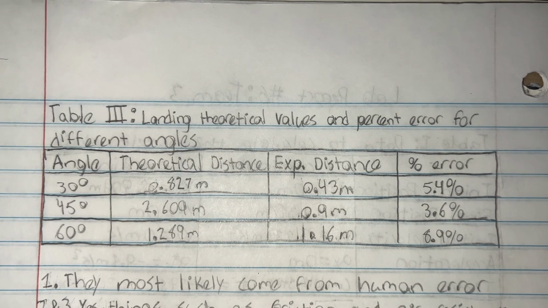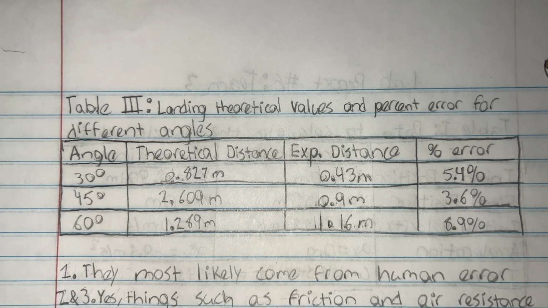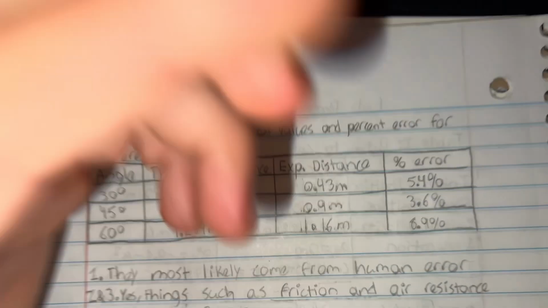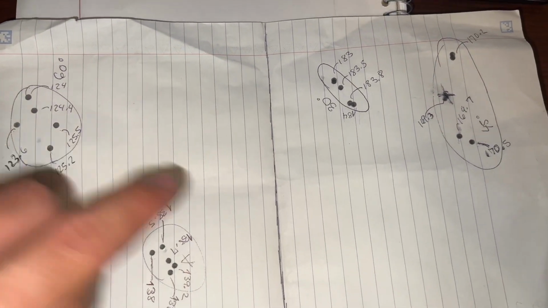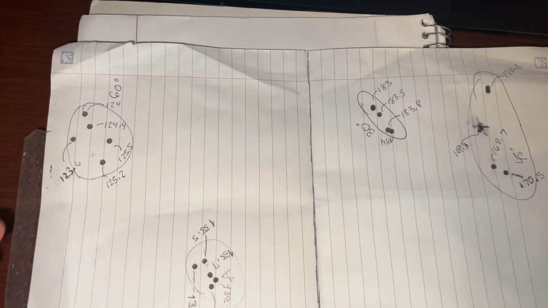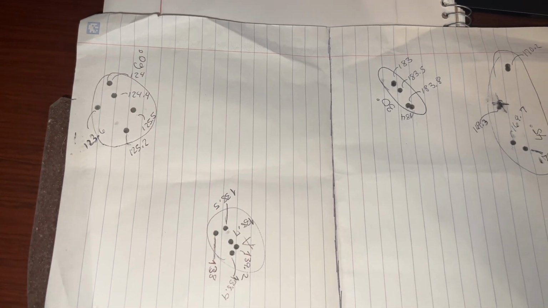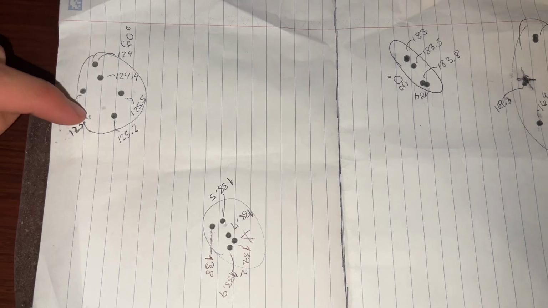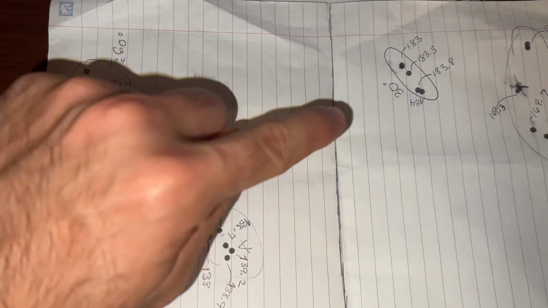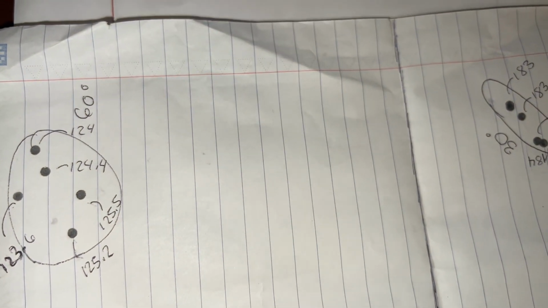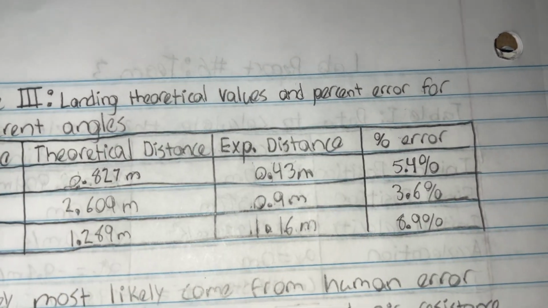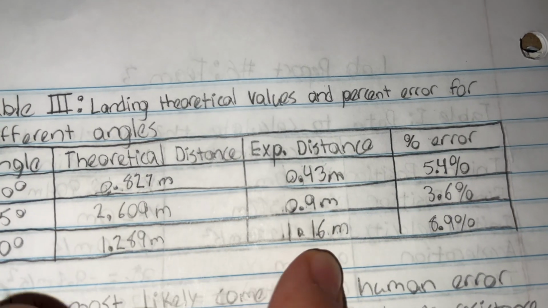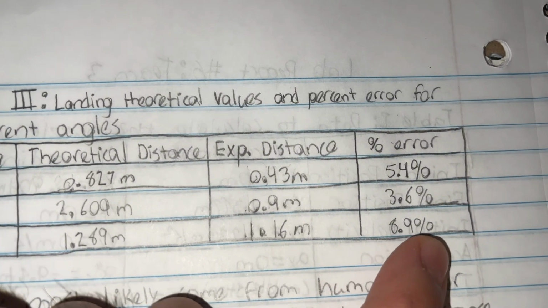And then same thing again for the final time. We did our 60 degrees, which gave us a theoretical distance of 1.289 meters. Now we have it at 60 degrees, which actually came up shorter than these in comparison with the shooter mechanism, but this would be the distance from the line as shown here. So basically same thing, we got the mean of the entire experiment, got a value of 1.16 meters, and compared those two values together, which gave us a percent error of 8.9%.